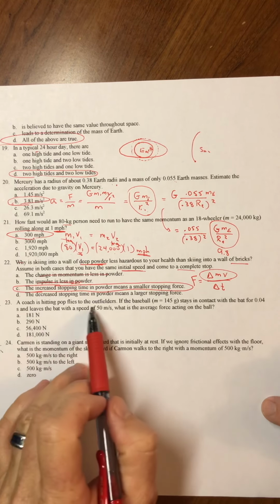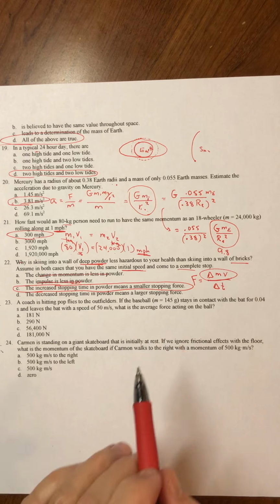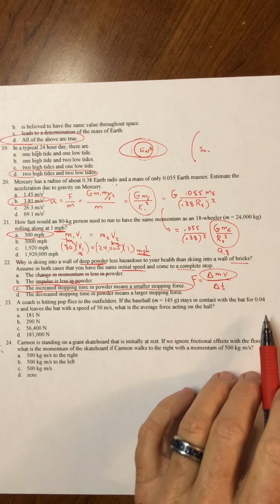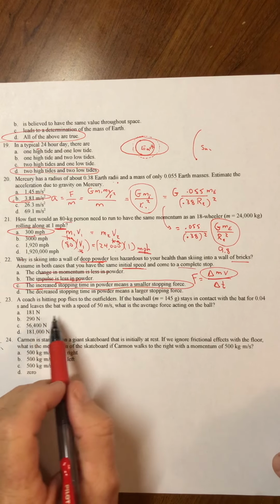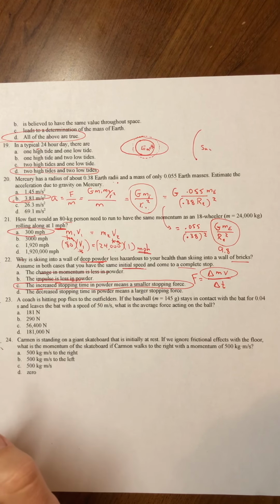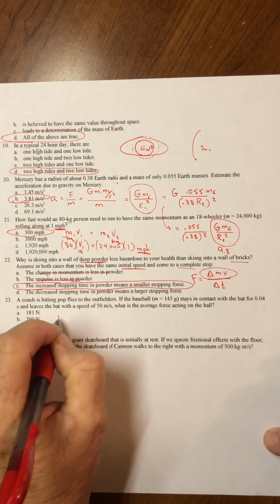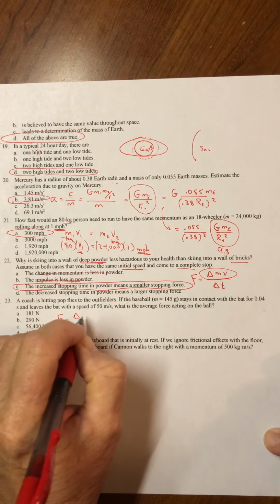A coach hitting pop flies to outfielders, if the ball has this mass, stays in contact with the bat for 0.04 seconds, and leaves the bat with a speed of 50 meters per second. What is the average force? So again, same formula, but now I'm going to plug things in.